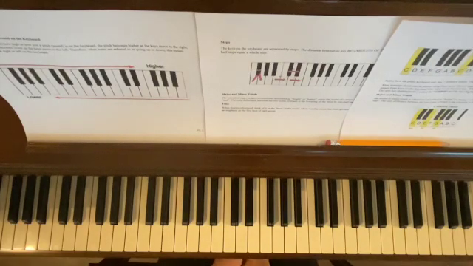So one exercise that I like to have people do initially is to find keys with the same name. So I'm going to take my C and I'm going to find other C's. White key before the 2 black keys, C. White key before the 2 black keys, C. C, C. And let's come down a little. C, C, C, C.